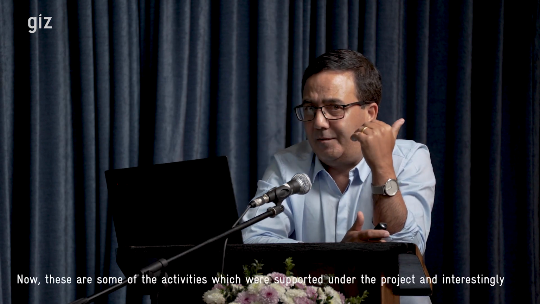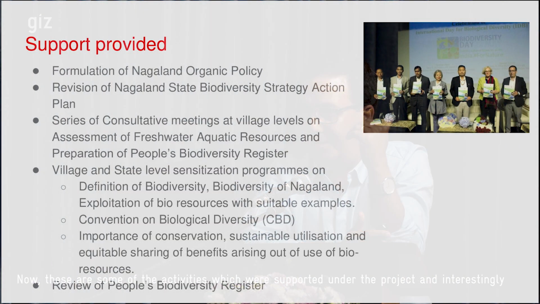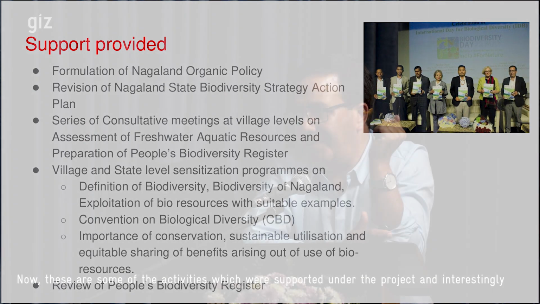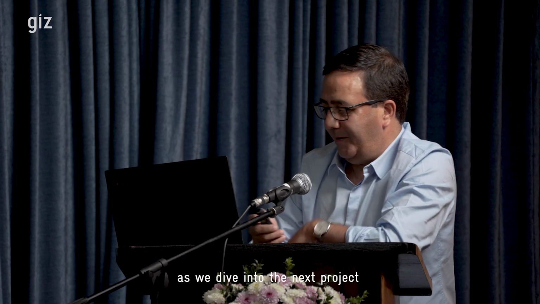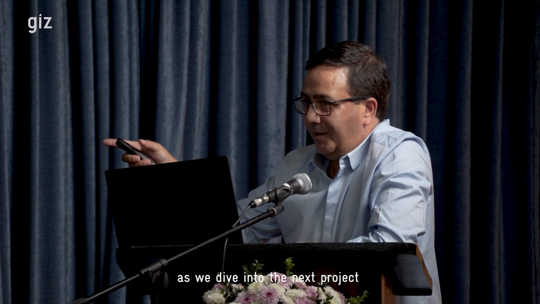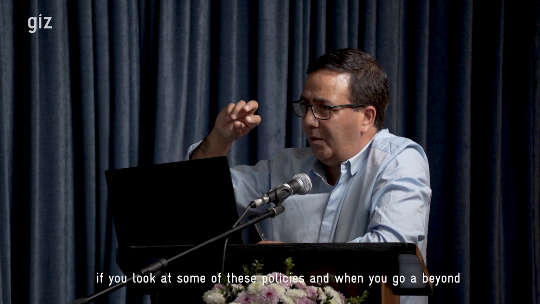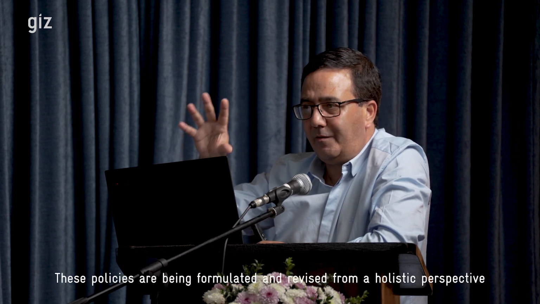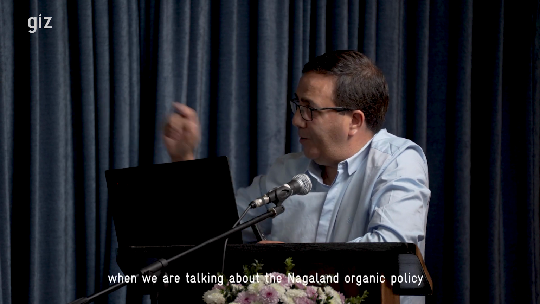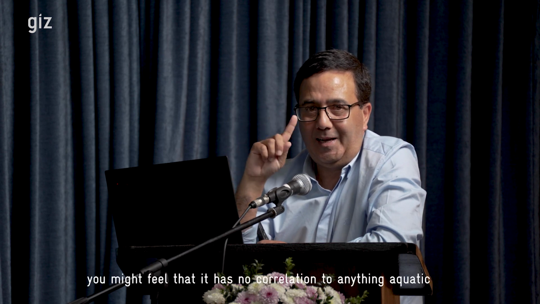These are some of the activities which were supported under the agrarian project, and interestingly, they lead into the next project, the NERAC project. If you go a little beyond the name of the policy, these policies are being formulated and revised from a holistic perspective. I'll give you a small example. When you're talking about the Nagaland organic policy, you might feel it has no correlation to anything aquatic.